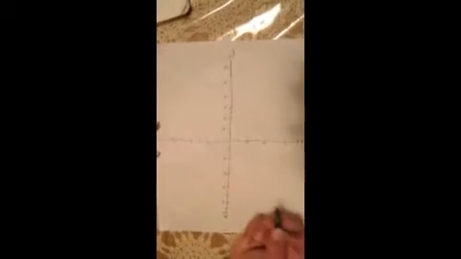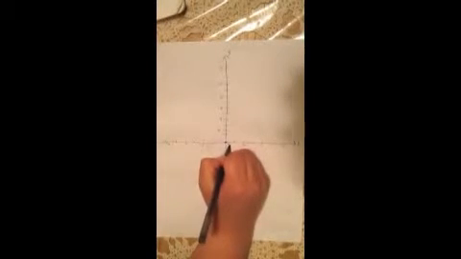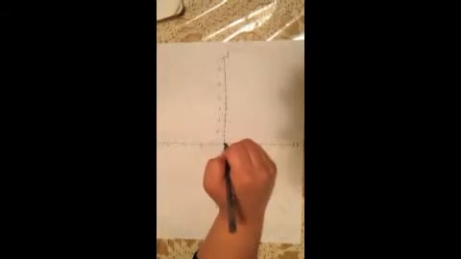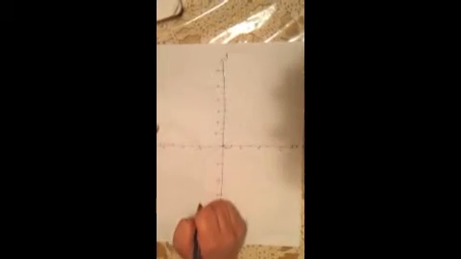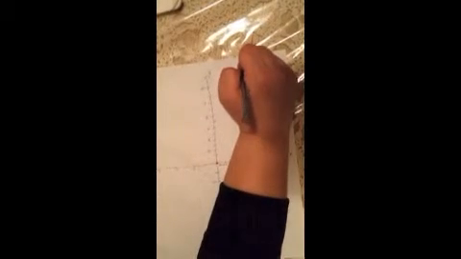So we will start to graph this. We're going to use this graph. We're going to start at the origin, which is 0, 0, right in the middle, and draw the cubic shape, which is x to the third. I'm going to label this g of x equals x to the third.